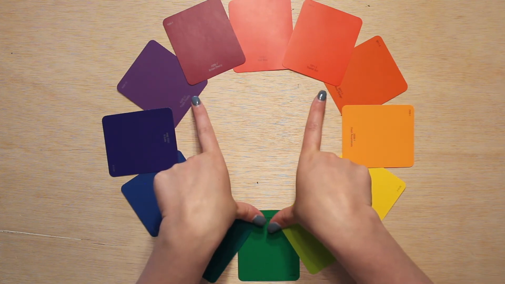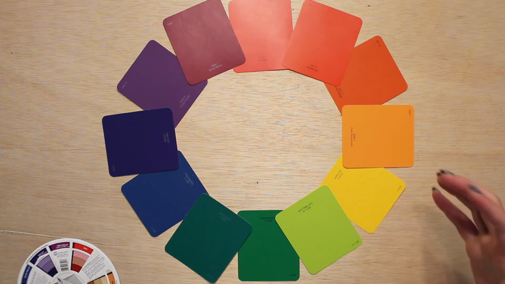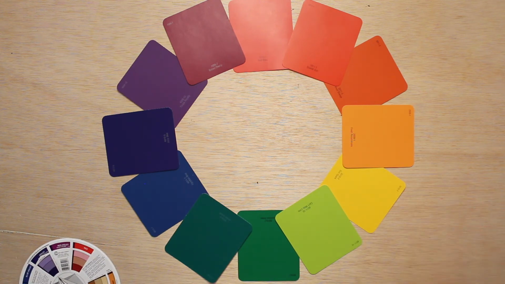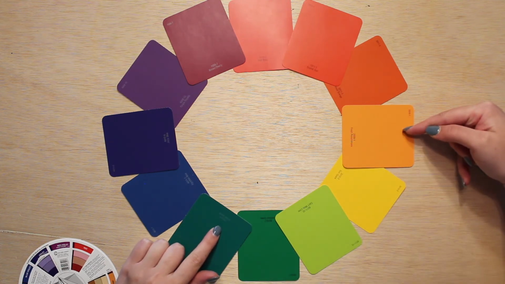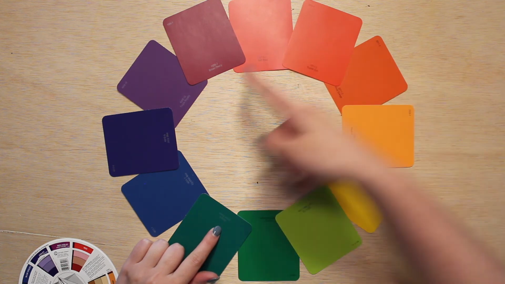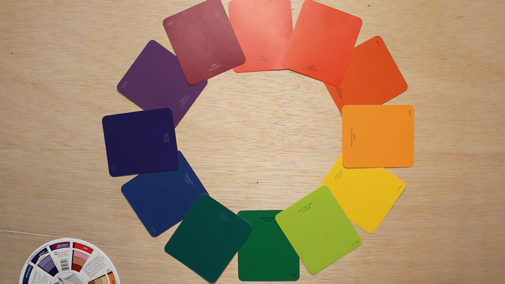Right there. Alright, and then we can use that with our tertiary colors as well. We can pick like this blue-green, the yellow-orange, and the red-violet. And that would be a triad color scheme.